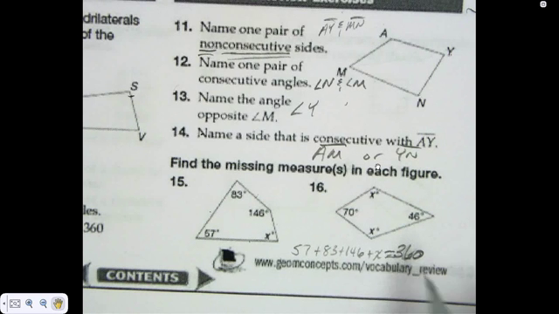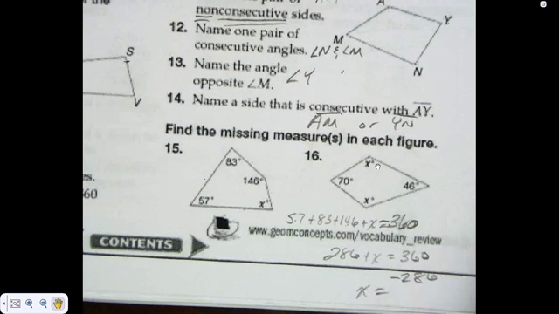It equals 360. So what would I do? Add those up. It's 286 plus x is equal to 360. So whatever's left out of 360 is what x has got to be, isn't it? Yes. What is it? 74.